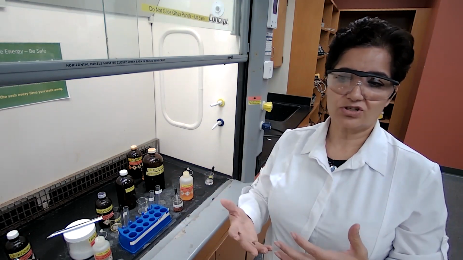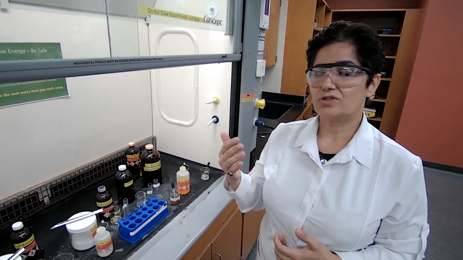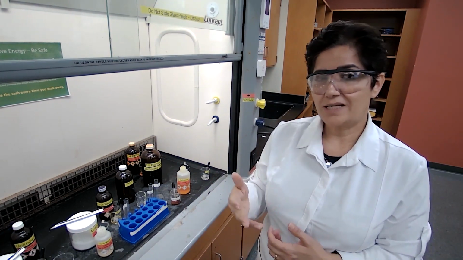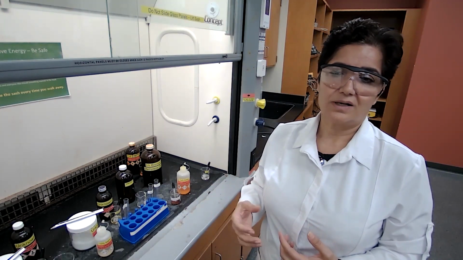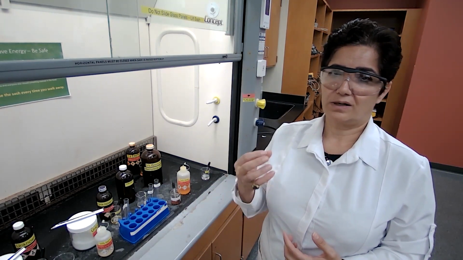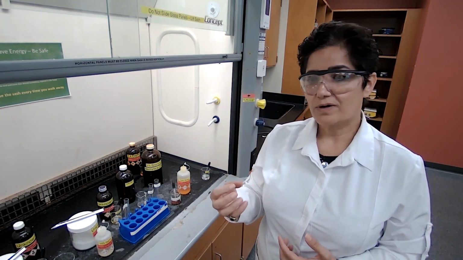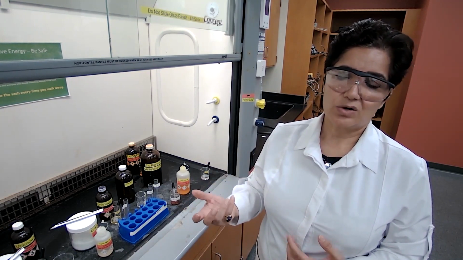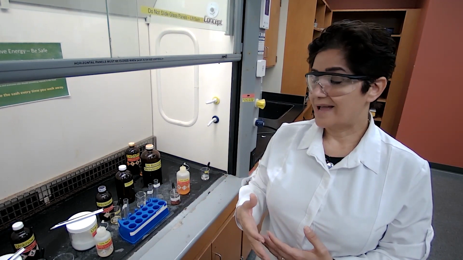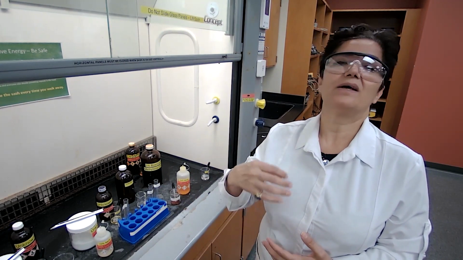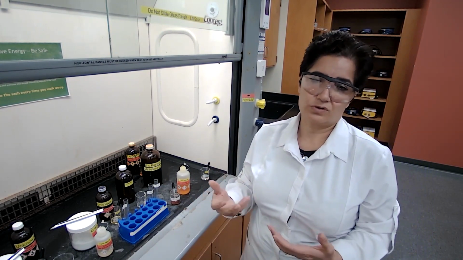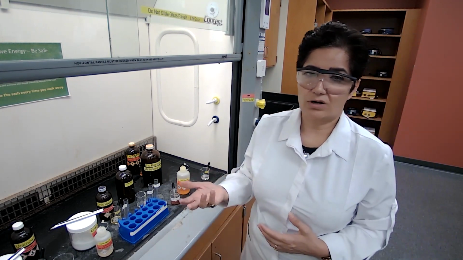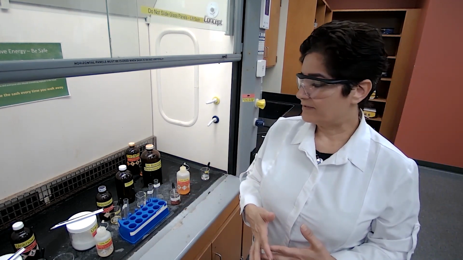If the procedure asks, we have to do a new test. The new test could be the Tollens reagent. With the Tollens reagent, an aldehyde would give a silver mirror, but a ketone does not react with Tollens' reagent. So we have to make the reagent first, and then add the unknown in order to find out if it's an aldehyde or a ketone.